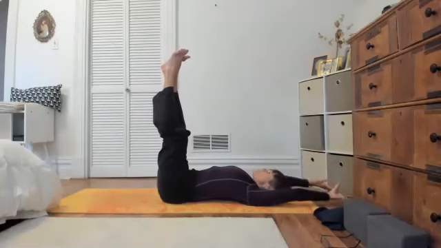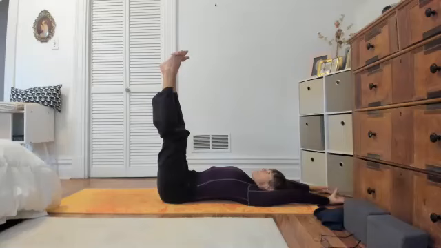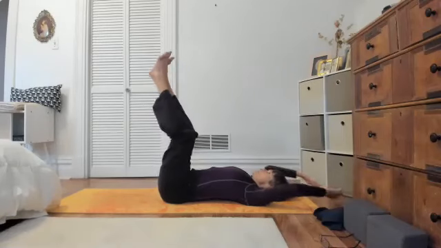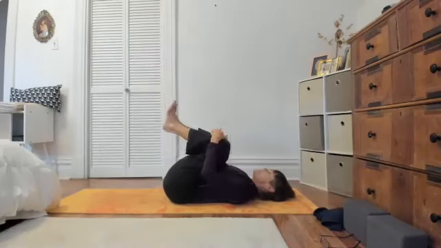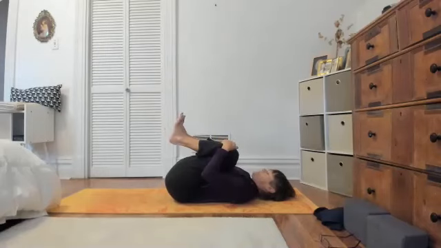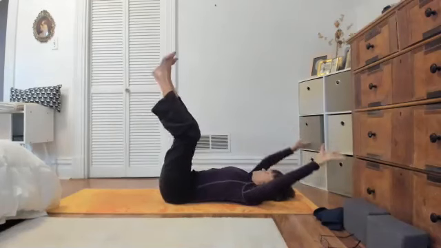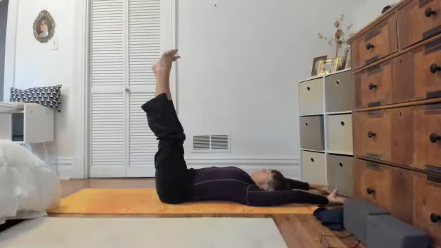Arms long, legs long. So we're working with axial extension in the upper body. And then squeezing the legs in, right? Sort of like a little bit of a cat-cow motion here. Breath comes first.